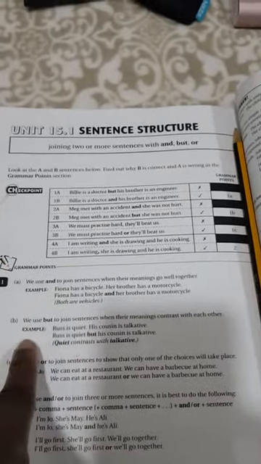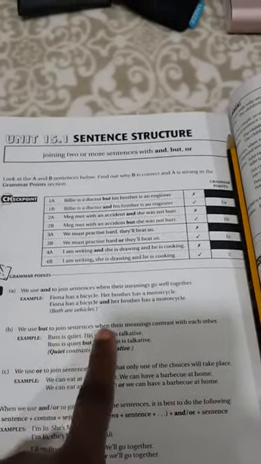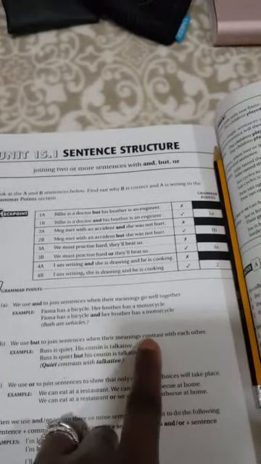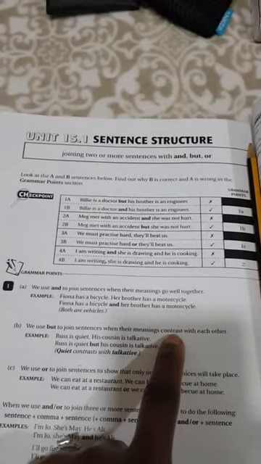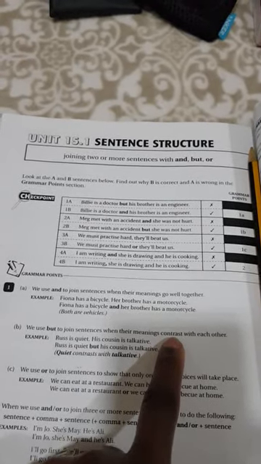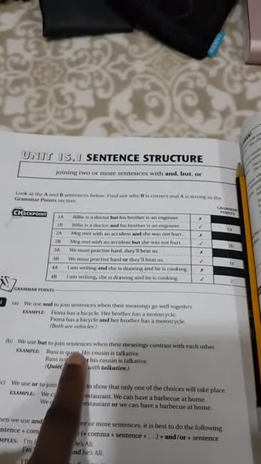Now 1b says we use but to join sentences when their meanings contrast with each other. The word contrast is not alien to you. Right from grade 6, we dealt with the compare and contrast essay, the comparative essay in writing. So we know that when things contrast, it means they're opposites, they're opposing one another. So we use but when the meanings in the sentences we want to join contrast. Example: Ross is quiet.